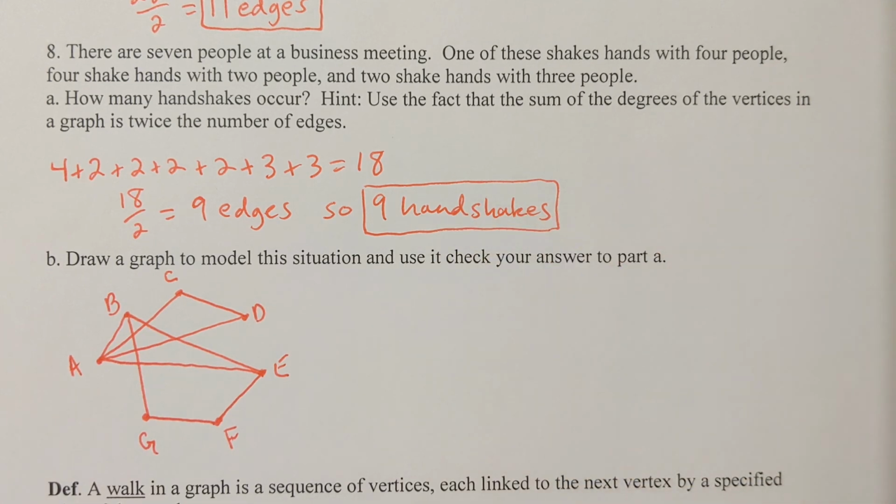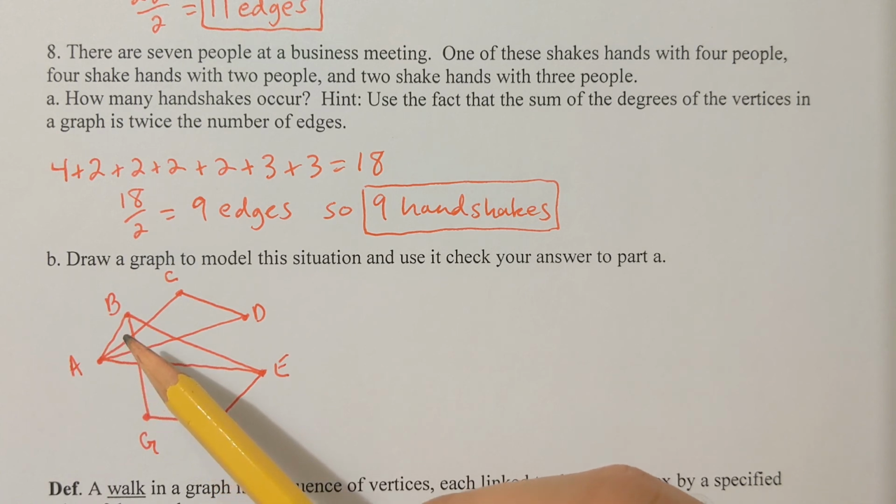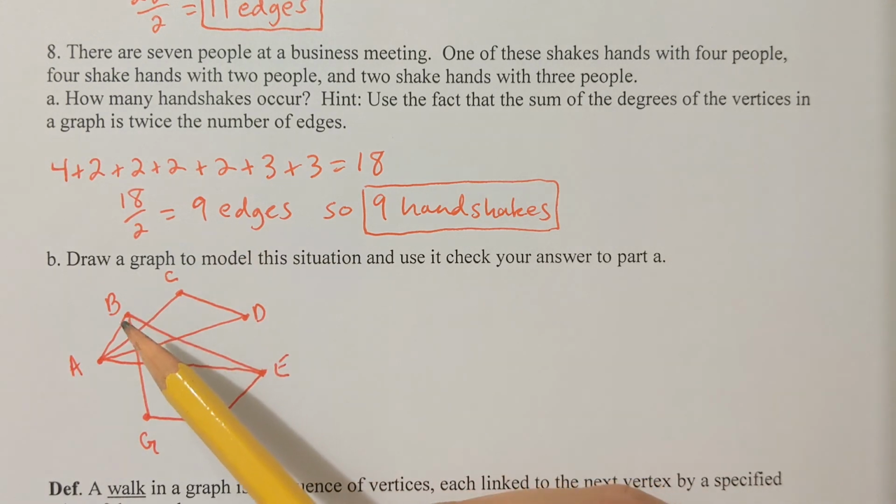Part B says to draw a graph to model the situation and check it using your answer to part A. Here would be one answer that you could give; there are other answers. Vertex A has 4 edges joining it. Vertex B has 3.